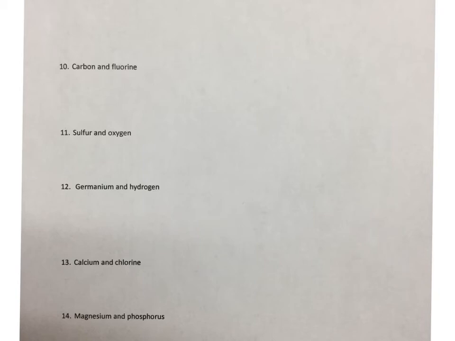Carbon has 4 dots. 1, 2, 3, 4. Fluorine has 7 dots. 1, 2, 3, 4, 5, 6, 7. So it's got only 1 empty space.